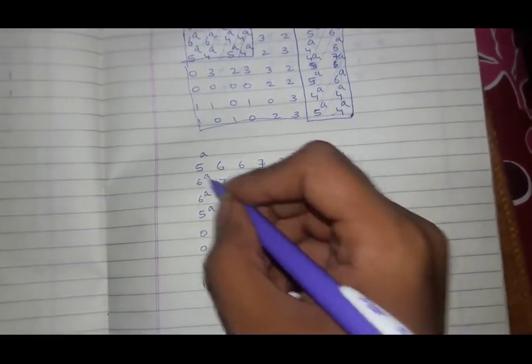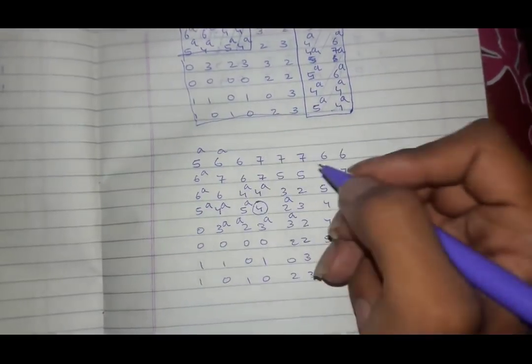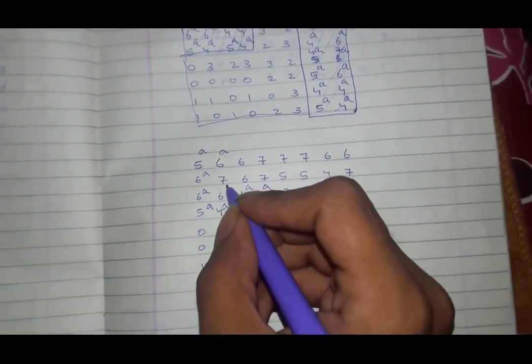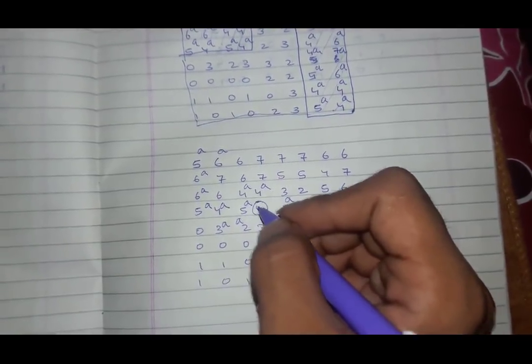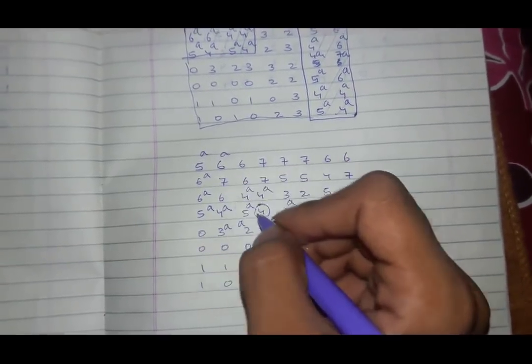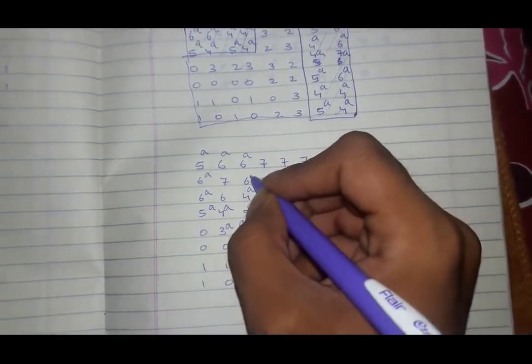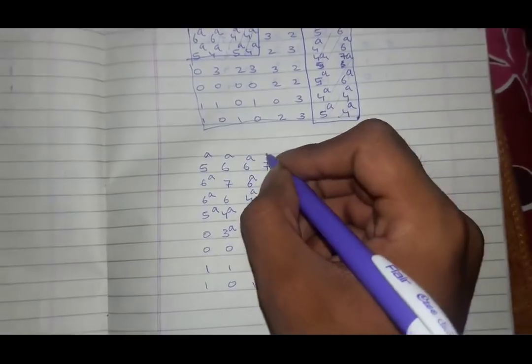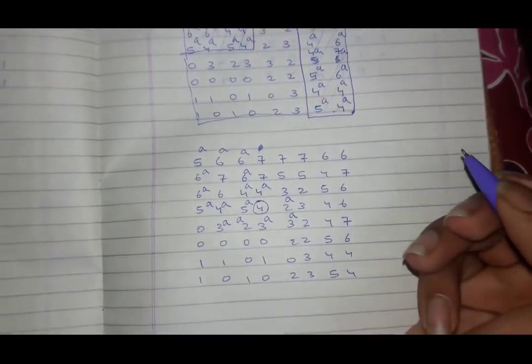Now 5 minus 4, 6 minus 4, all these give me 2 or 1, so all those will belong to the region. Here 7 minus 4 gives me 3, so this won't belong to my region. Here again I get 7, which will again not belong to my region.